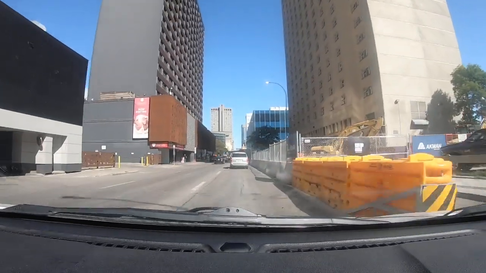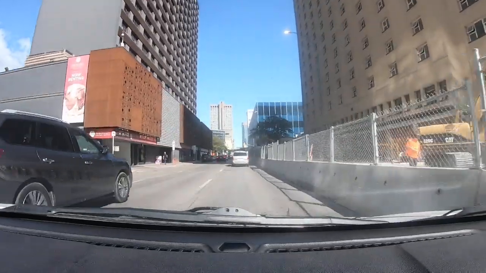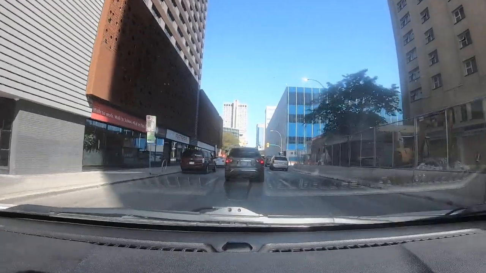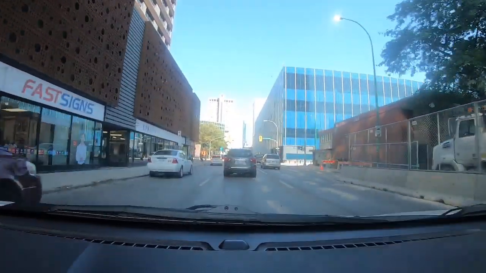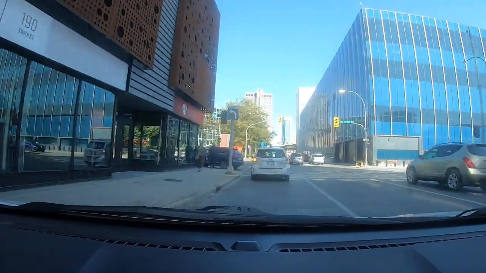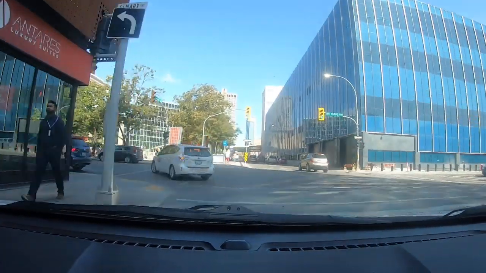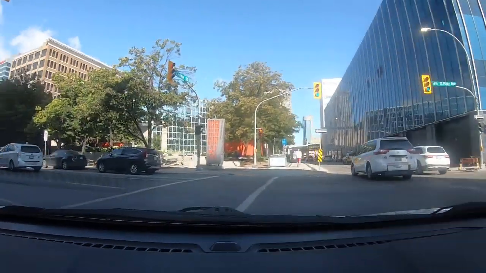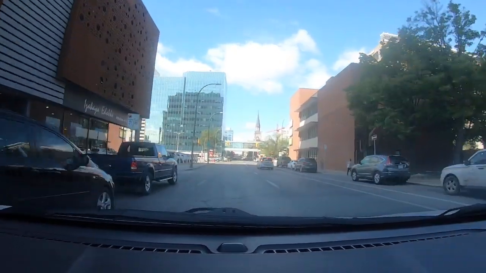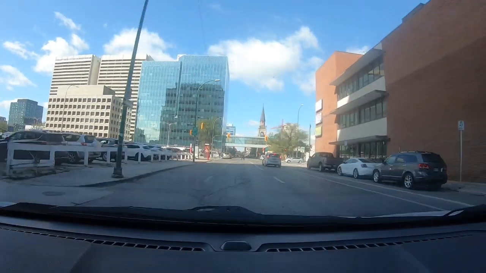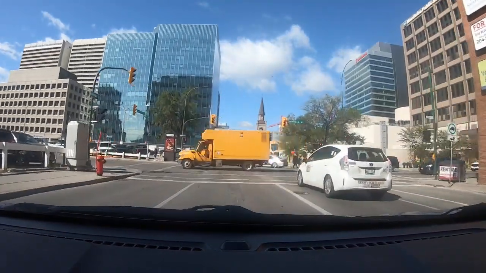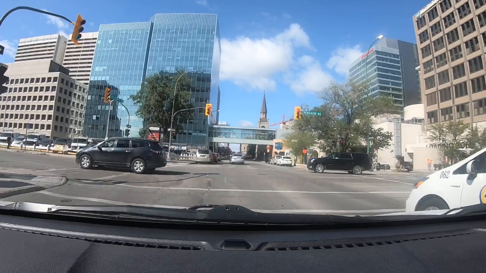So a mirror check, signal, shoulder check, and now we can change lane. We will be turning left at traffic lights, so we have to change one more lane to the left. So lane change to the left, and if your signal goes off, then just put it back on. Light is green, there's no more pedestrian crossing, and this is our first available lane. Now the closest lane, the left lane, there were parked cars in that lane, so that means that lane is not available anymore. So this lane becomes your first available lane.